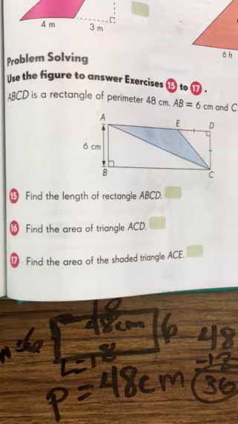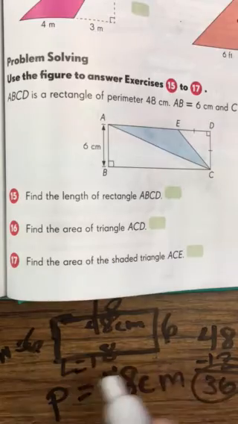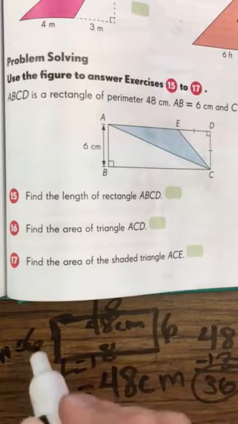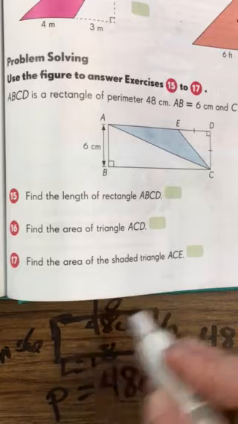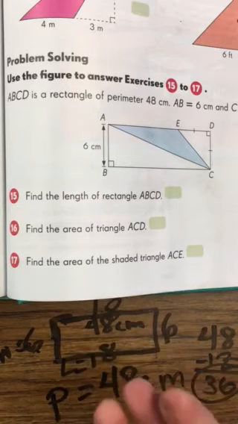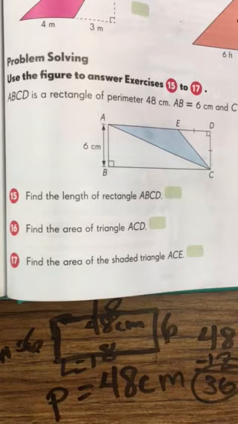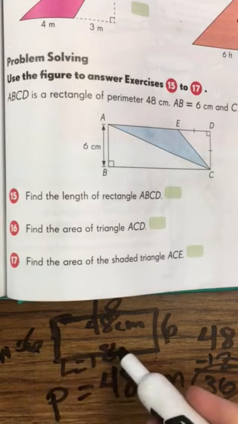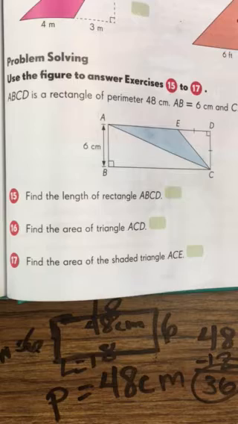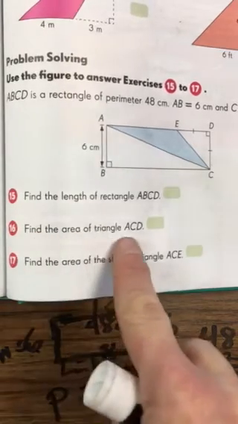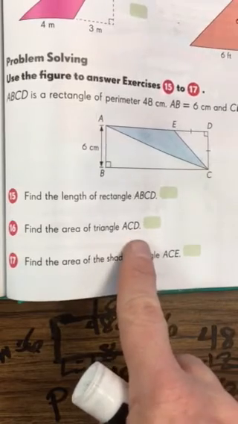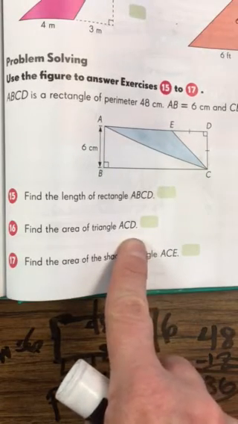And now I can find the product or the area of this rectangle, right? Perimeter means the measurement of the outside of the rectangle. Area is the space it takes up inside, right? Two-dimensional, 2D. So to solve for that, I would just do 6 times 18. That should give you the area. And then it says, find the area of triangle ACD. So now it's getting a little more complicated.